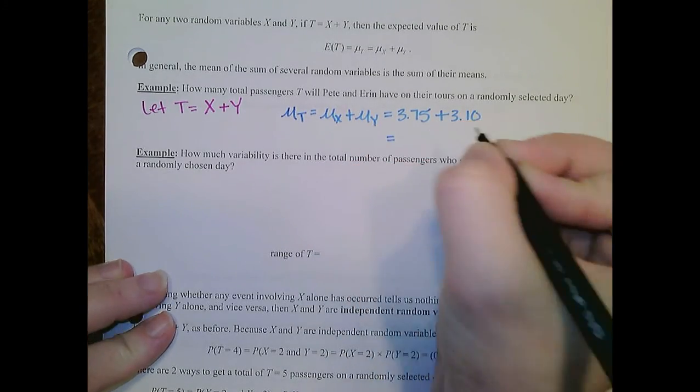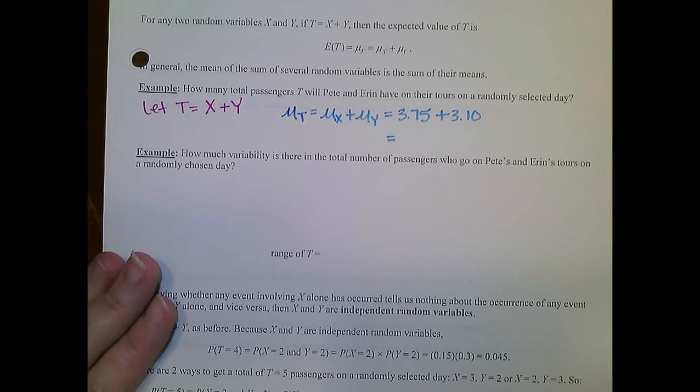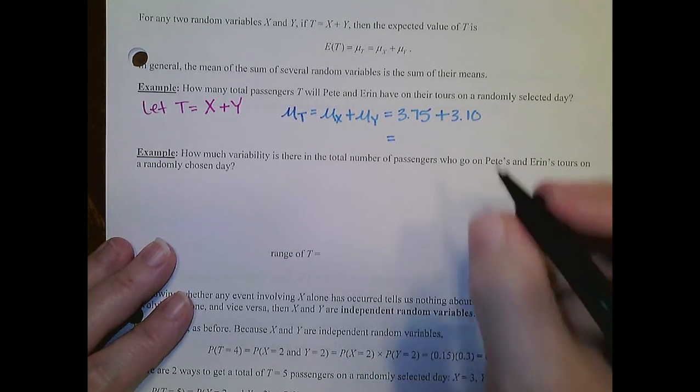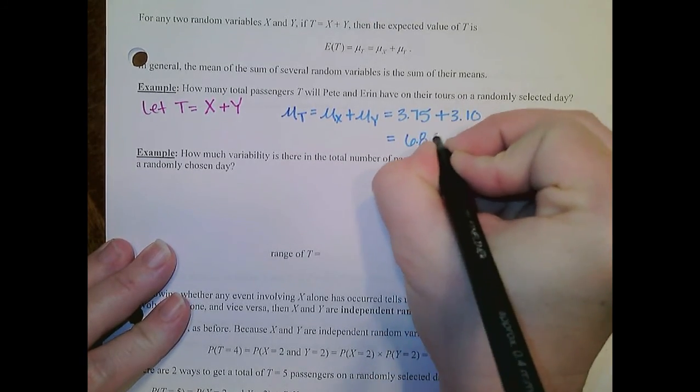So the expected total number of passengers for both of them would be 3.75 plus 3.10, or 6.85 passengers.